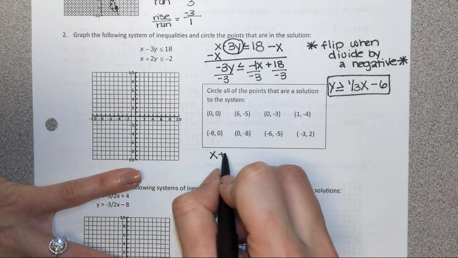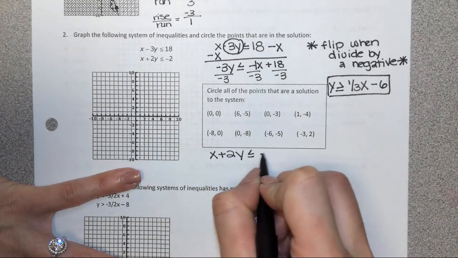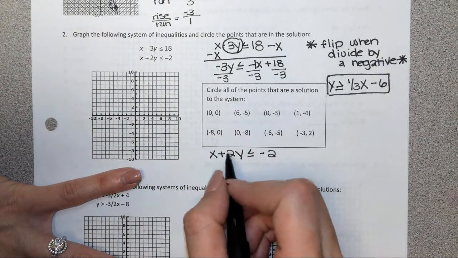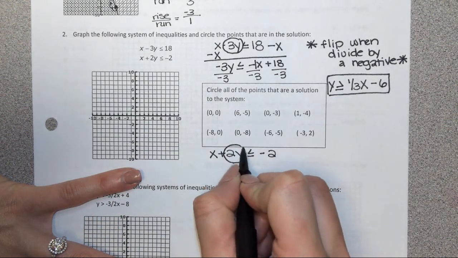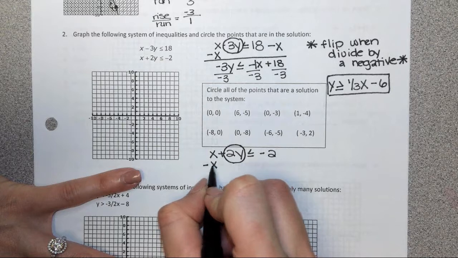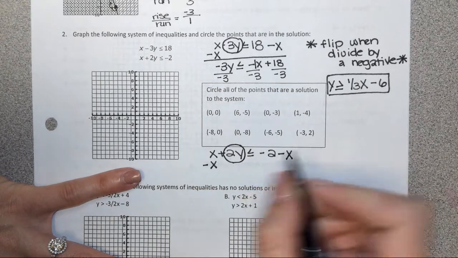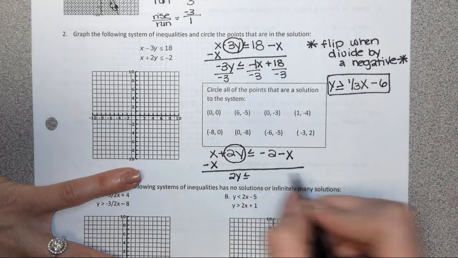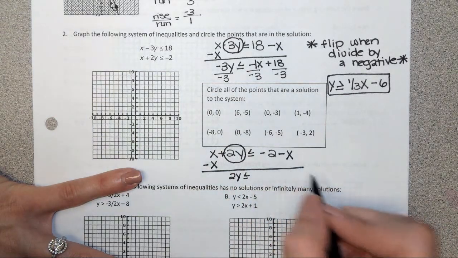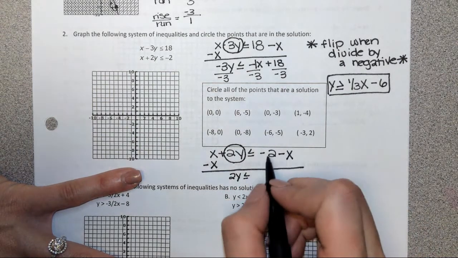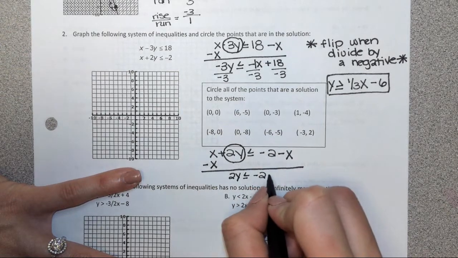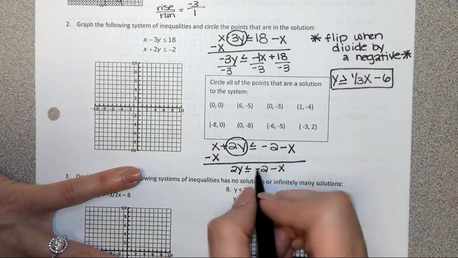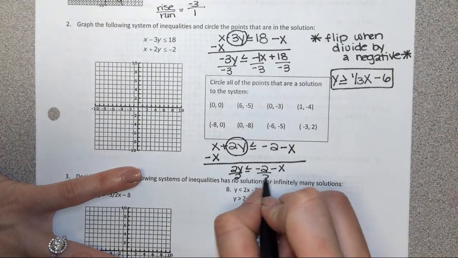So we have x plus 2y less than or equal to negative 2. So we're going to isolate y, subtracting x from both sides, side by side. So this gives us 2y less than or equal to. Again, you can write it in either order. I'm just going to keep it in this form since the other one, I put the x first. And then the final step is to divide everything by 2.